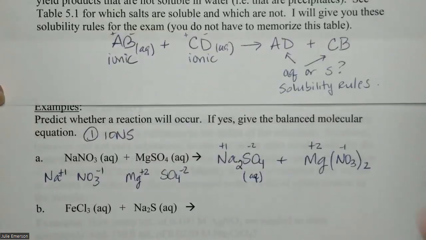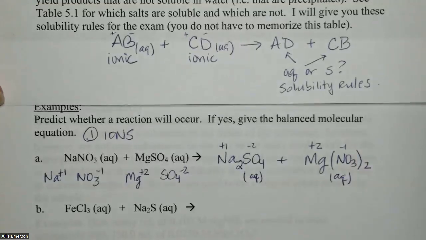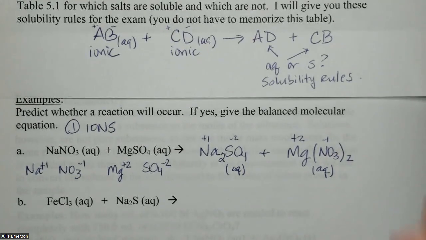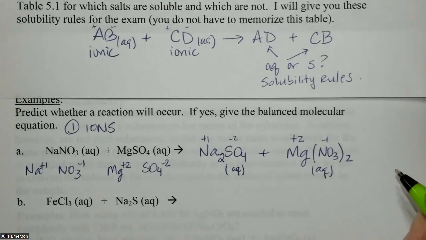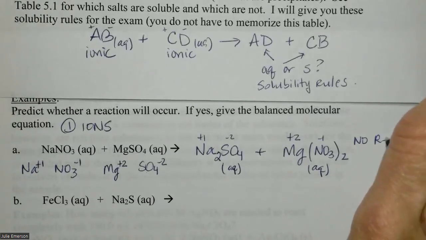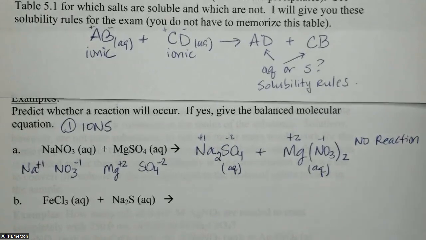So that means magnesium nitrate is also soluble. So what does that mean, right? That means that no precipitate formed. And so, from a standpoint of, was this a chemical change? The answer is no. This was no reaction. No precipitate formed. No new matter was formed.